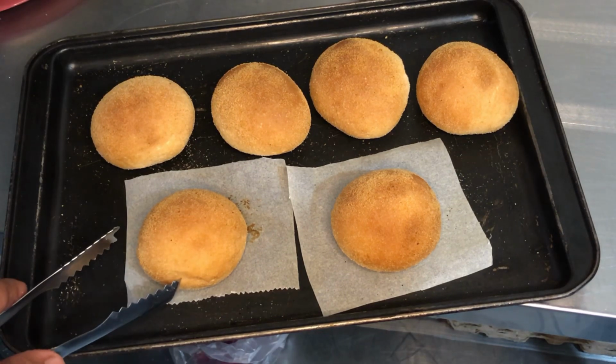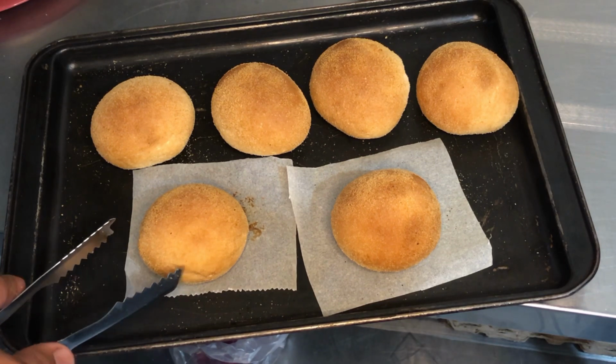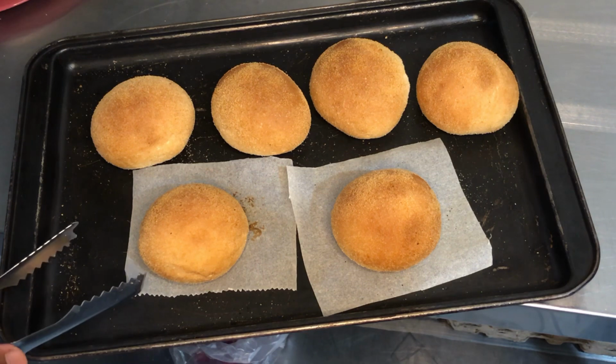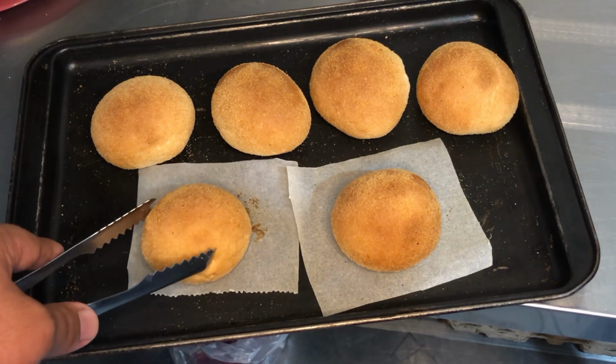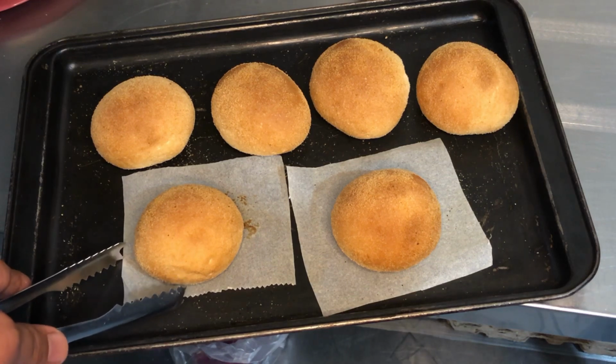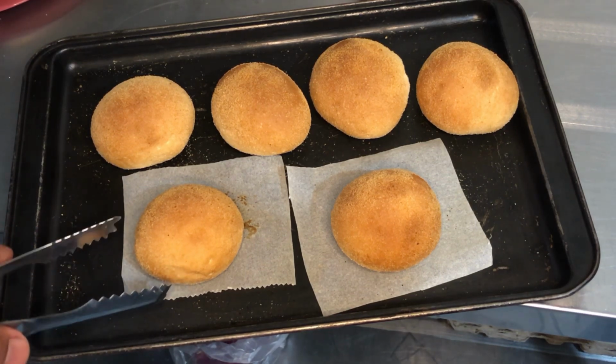If you're going to make use of your air fryer, most likely it will be around 8 minutes only. But for an oven toaster, I think this will not work, and don't even try frying it or grilling it, because it will not actually work.